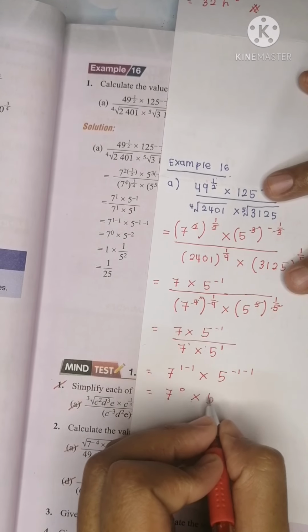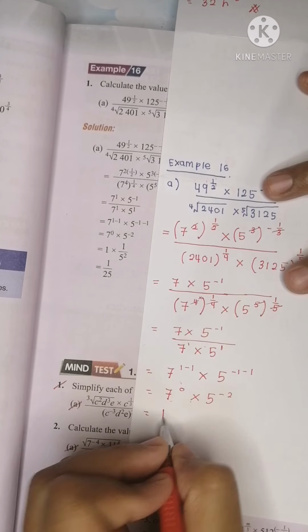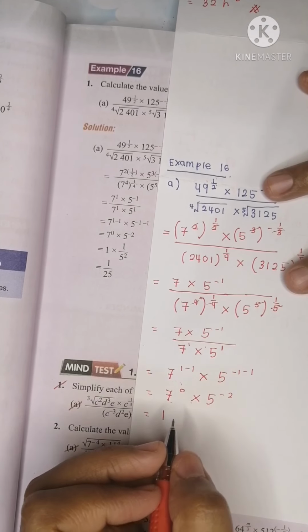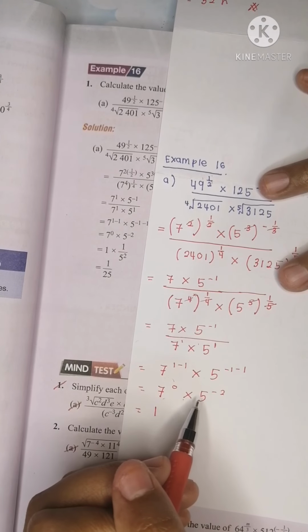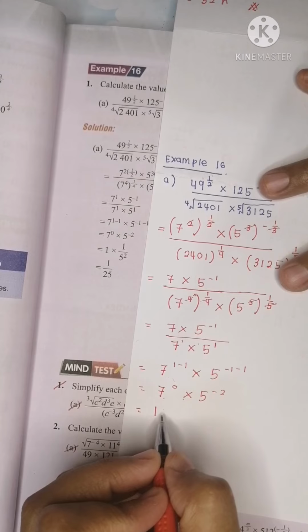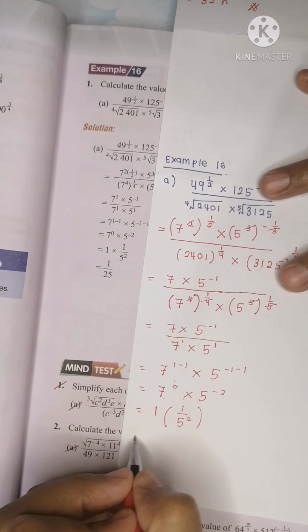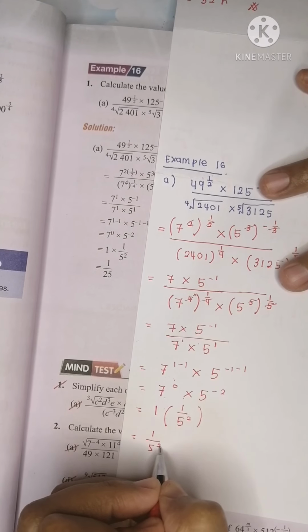So this one 7 to the power of 0 will become 1, and then multiply with 5 to the power of -2. So remember, we need to make it into positive index form. So what should you do? You need to do 1 over 5 to the power of 2. So it will become 1 over 5 to the power of 2.